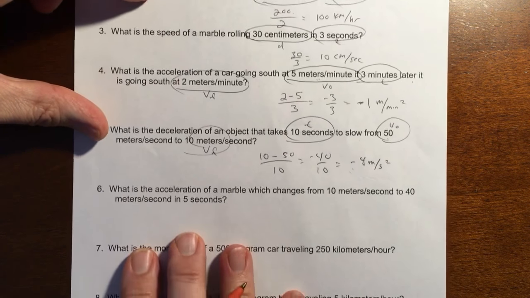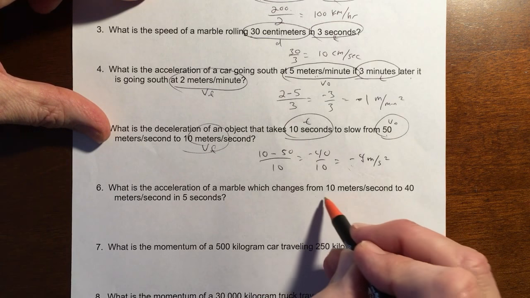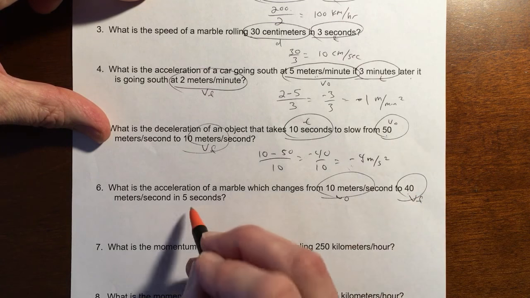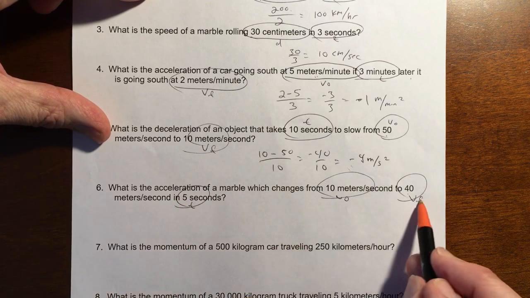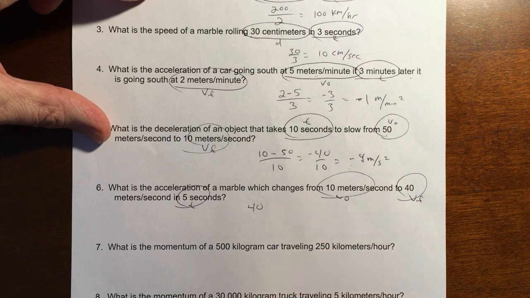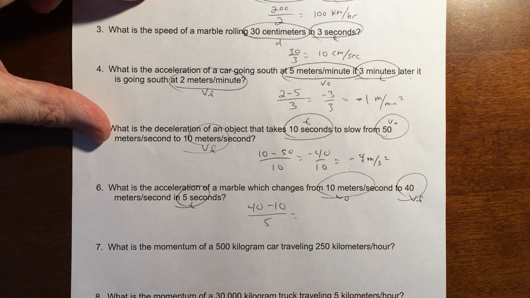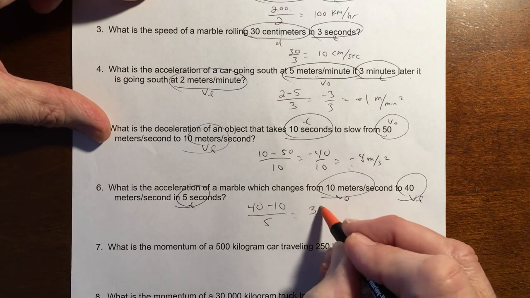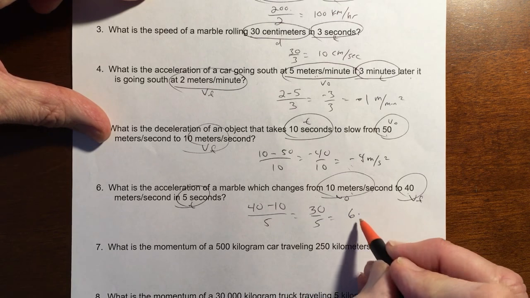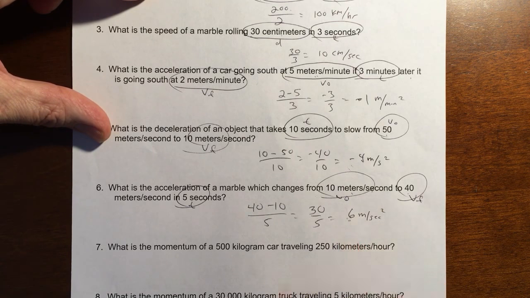Last one. What's the acceleration of a marble which changes from 10 meters per second, that's the original, to 40, that's the final. 5 seconds is the time. Final minus original, so 40 minus 10 divided by 5. That's what, 30? Divided by 5. It's 6 meters per second squared. And that is a plus value, so it's going faster.